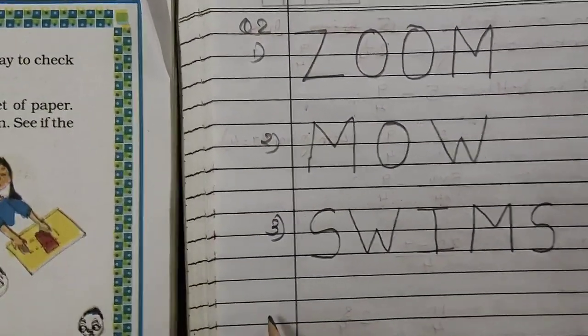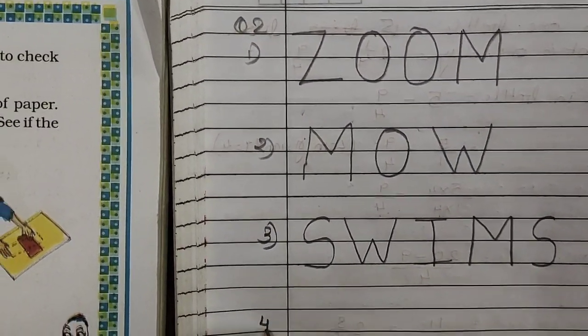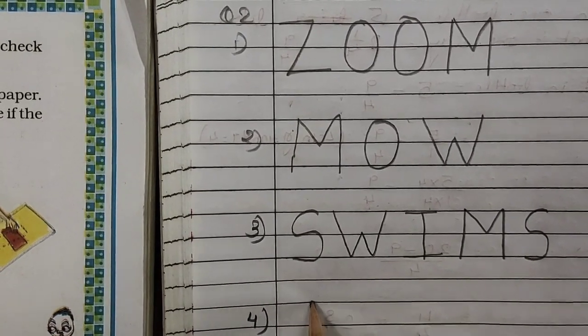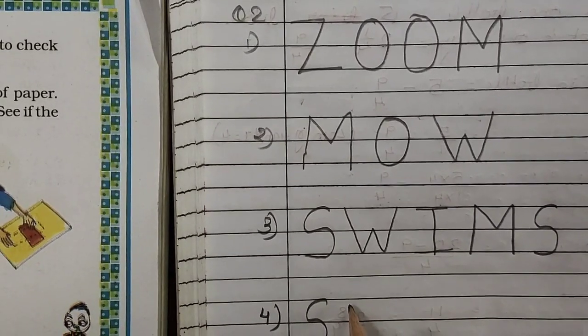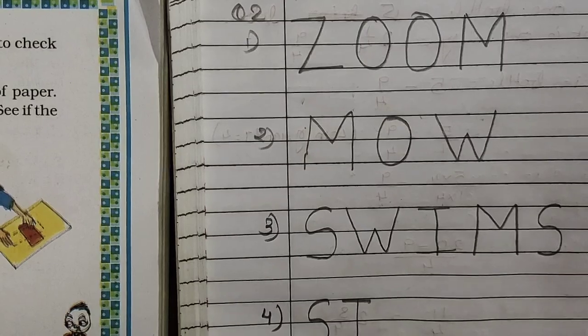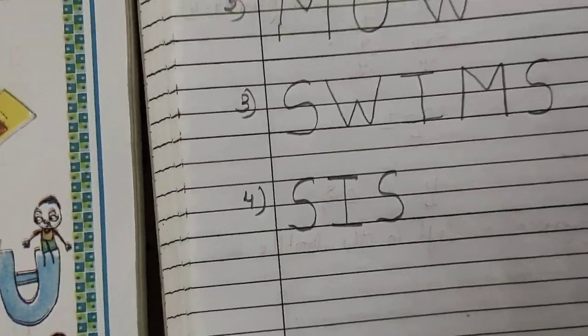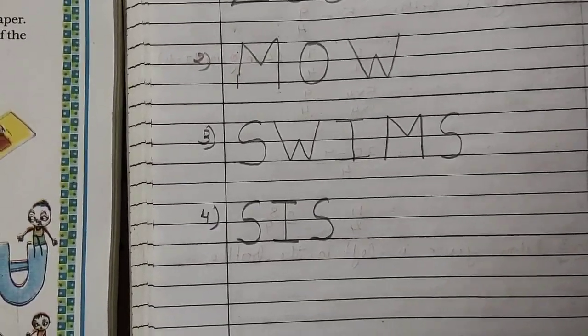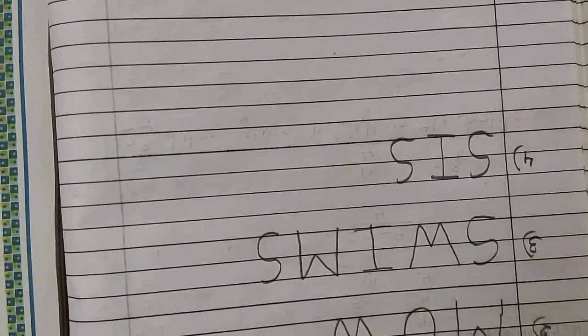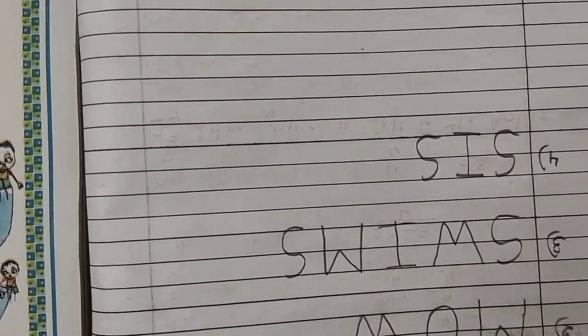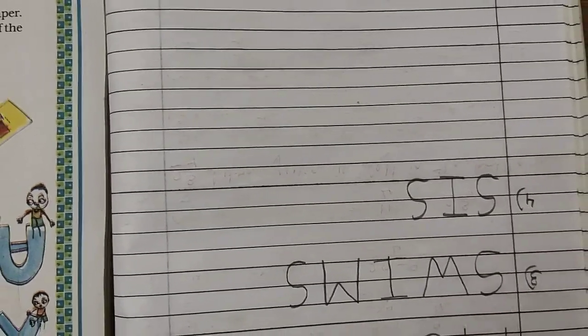The next word is the fourth one, SIS. SIS. Now if I turn it half a turn, this is the straight one, this is the half turn, then also it looks the same, SIS. We can also read it as the same, it is also SIS.